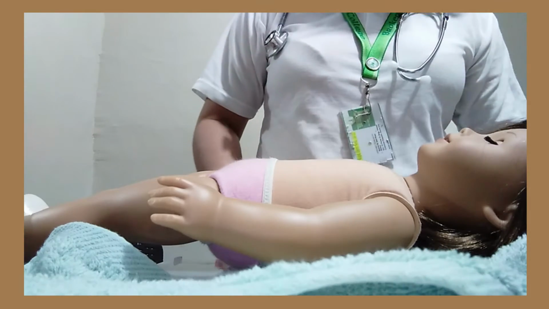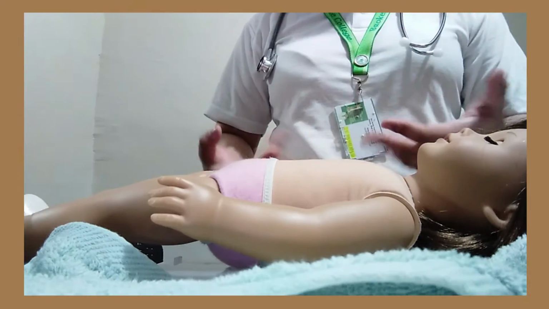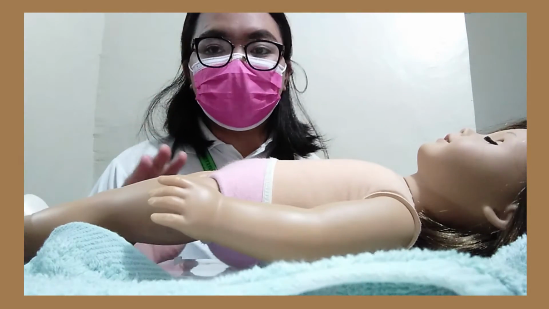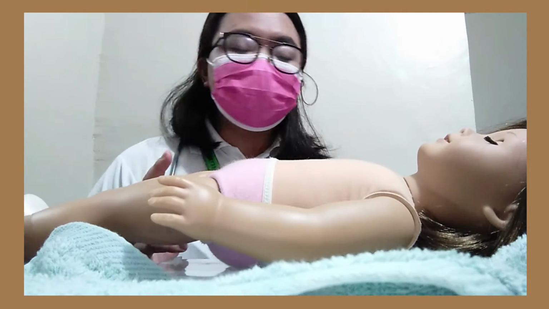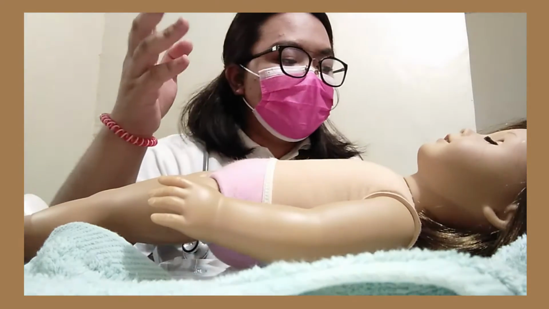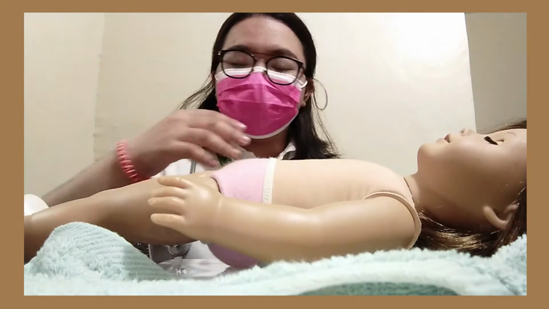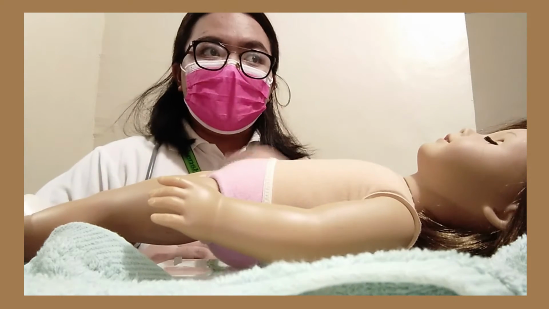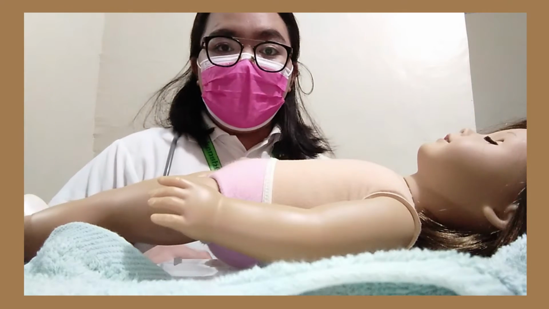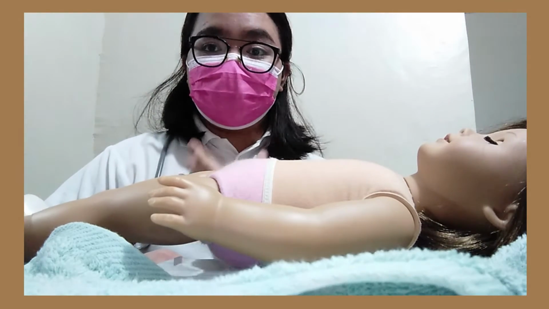So once the patient is in a supine position, we will begin with the general inspection. In here, I will be looking for any scars or skeletal abnormalities, for any heaves or lifts, and any implantable cardiac devices, yung parang kung may problema sila sa heart, some people have devices that would help pump their heart and keep them living.